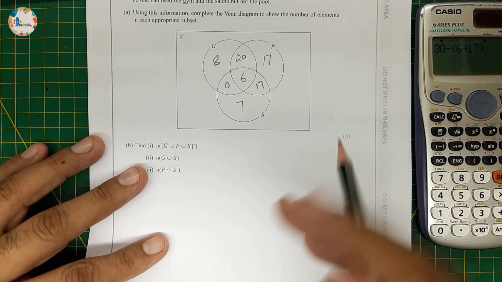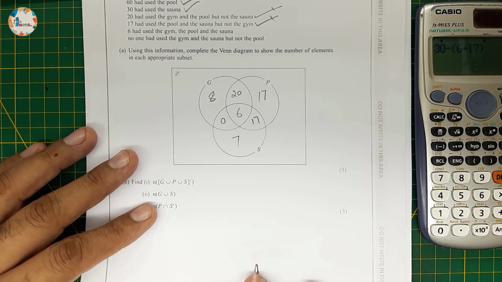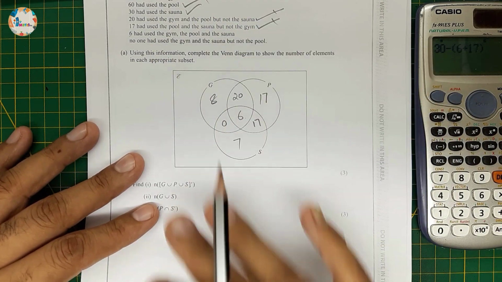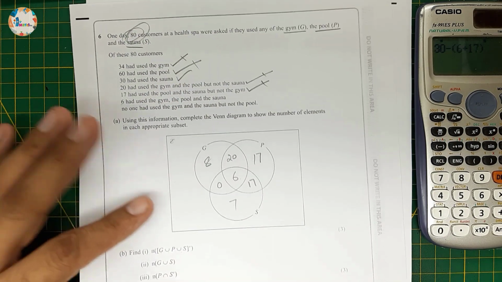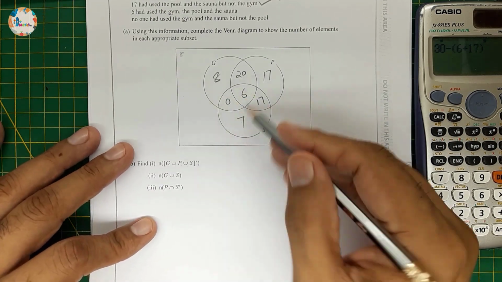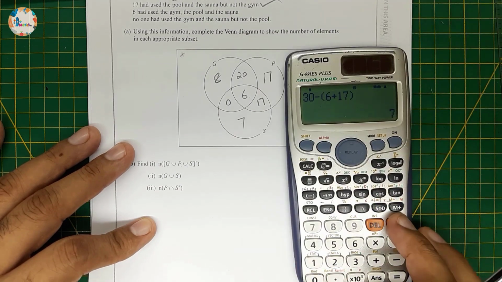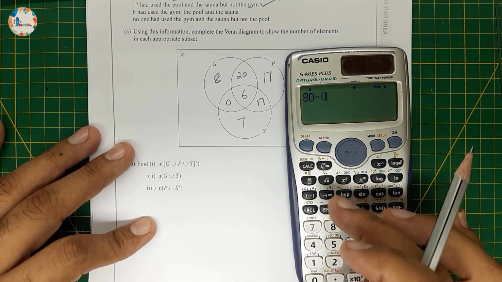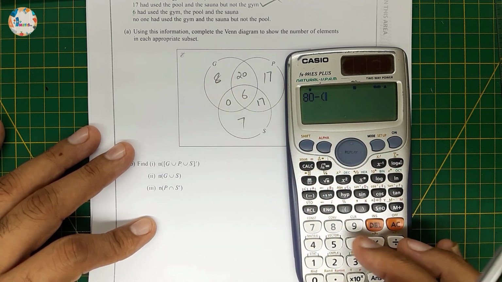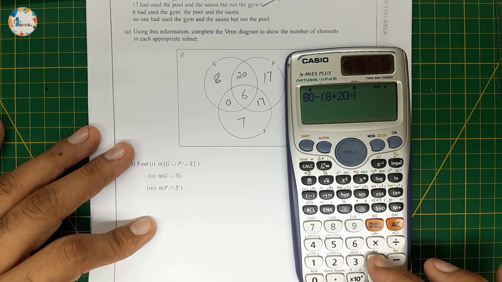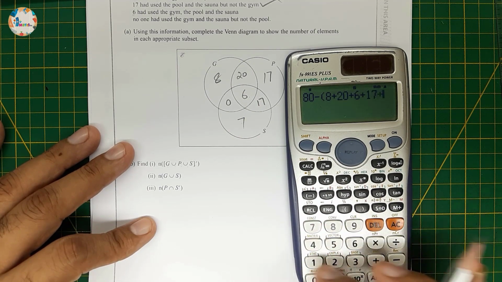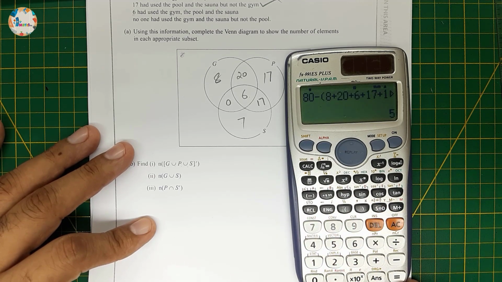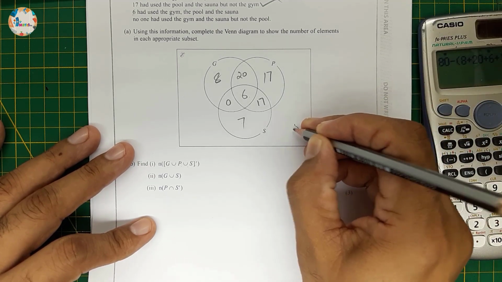So total are 80. Basically in this region we forgot to represent the outer portion, which is the 80 total customers. So we'll have to check what is outside this. Everything will be adding and subtracting from 80. So 80 minus, we will be adding all this: 8 plus 20 plus 6 plus 17 plus again 17 plus 7. So this will be equal to 5. So it means outside is 5.